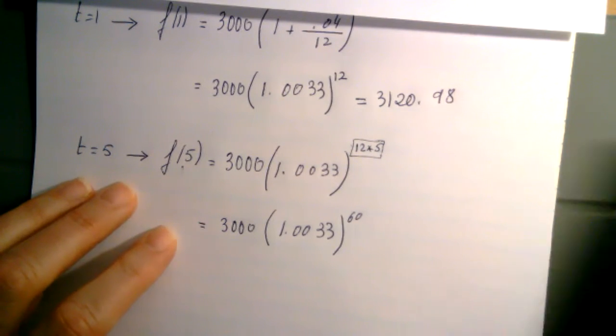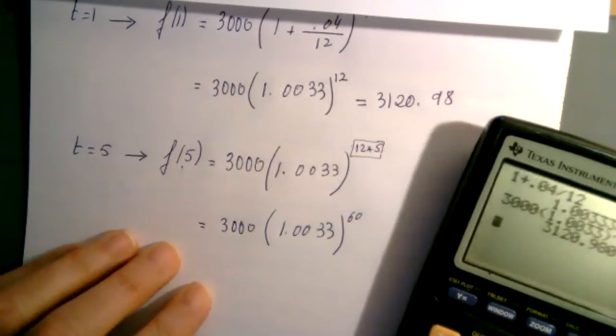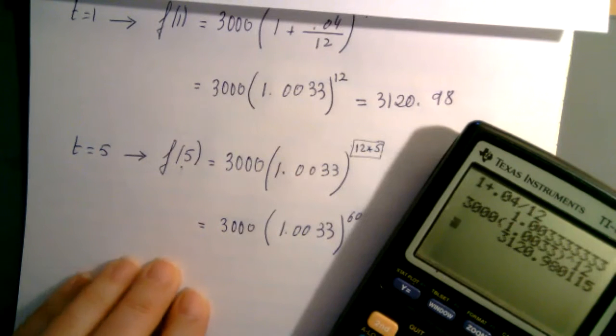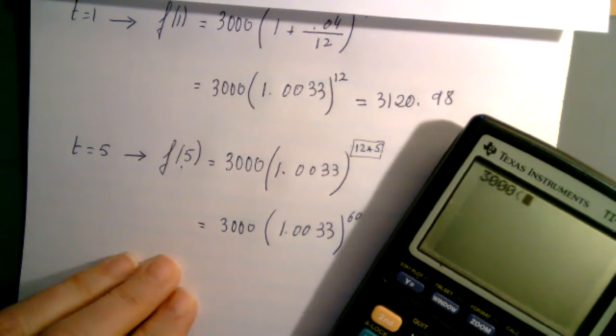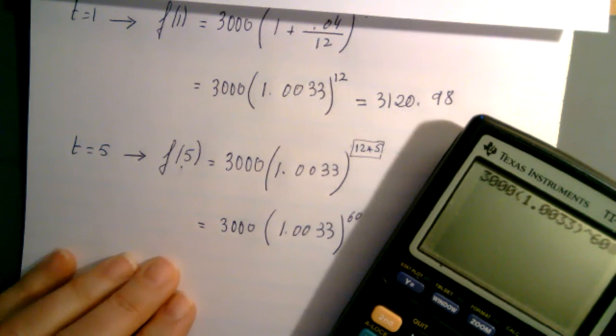Now I go back to my calculator. So what do I get? 3,000 times 1.0033 raised to the power 60. Can you guys see the calculator? Yeah. Okay, all of you.